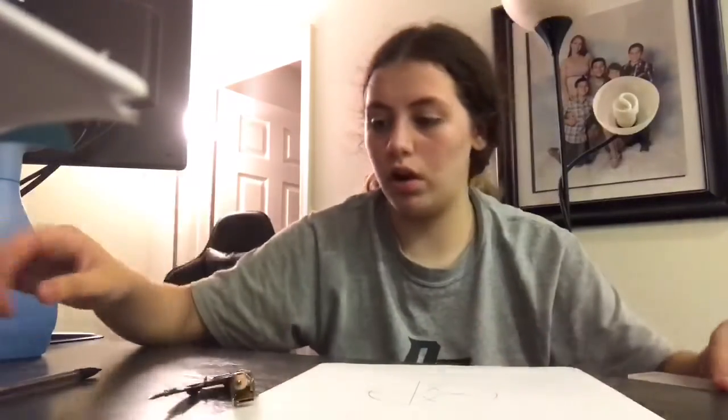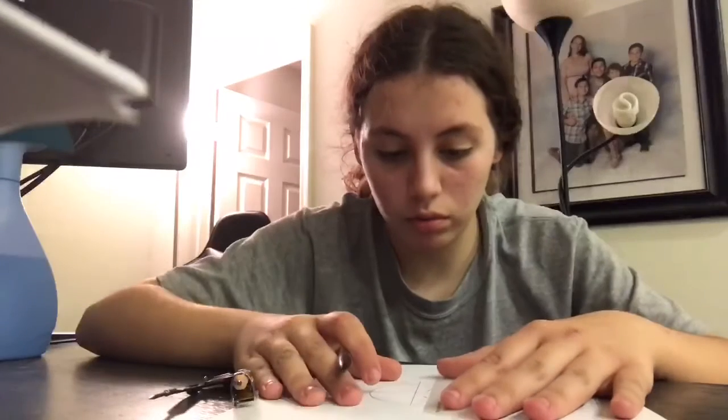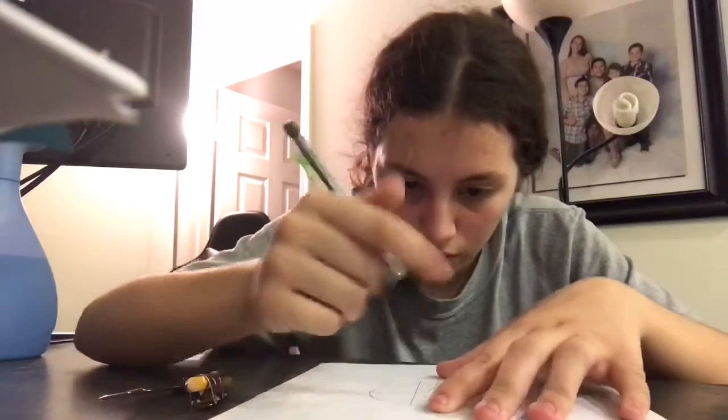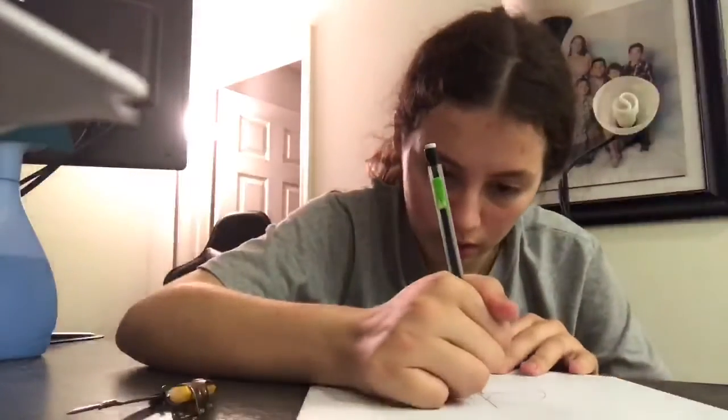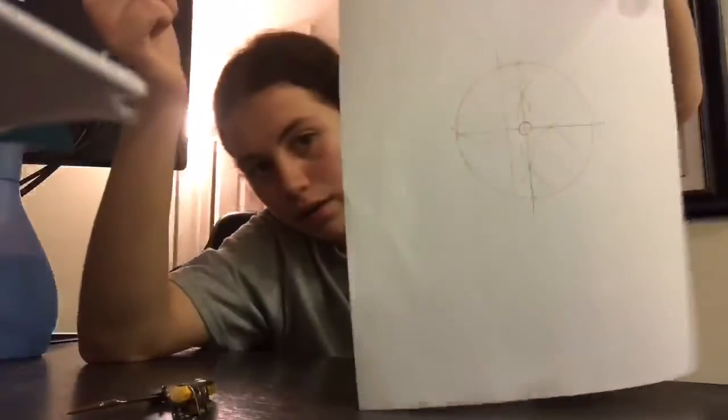Then you're going to draw a line straight through those midpoints. And you should have this. Right here, in the middle, that is the middle of the circle.